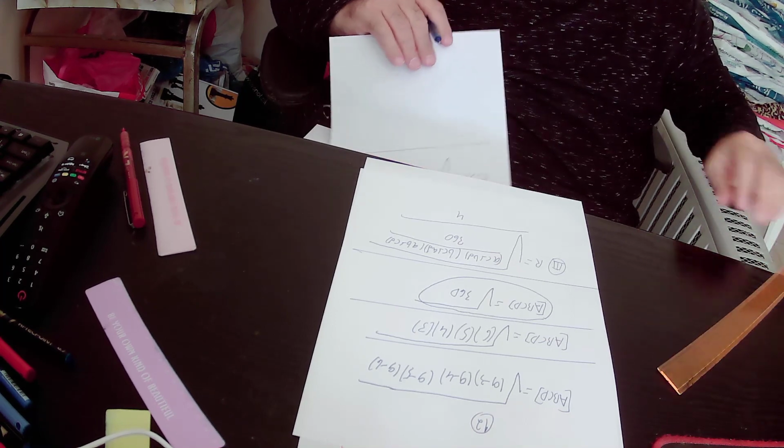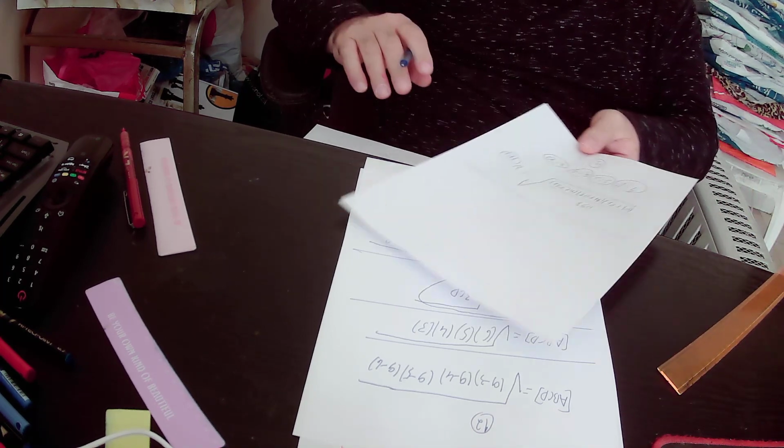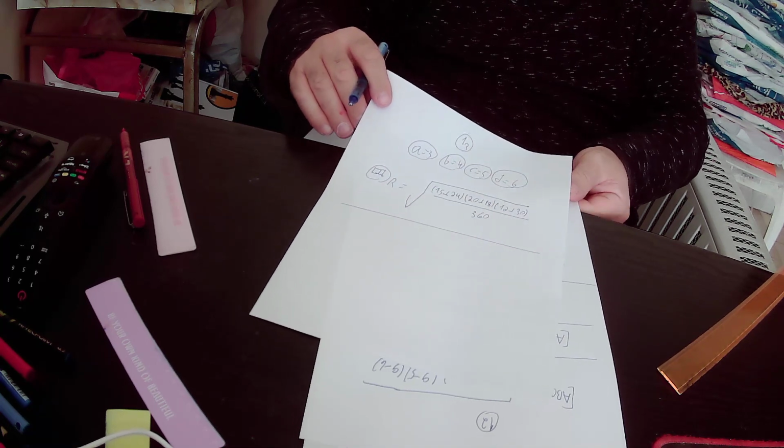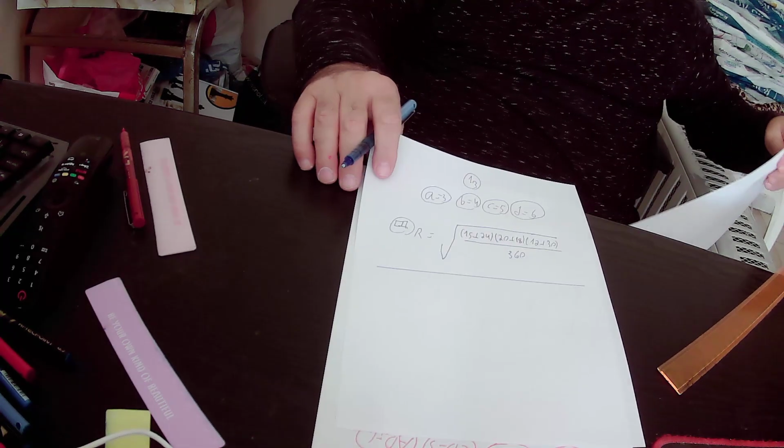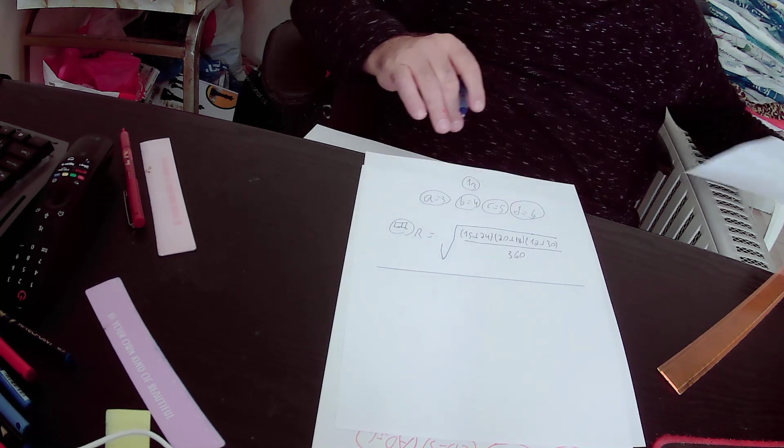So according to equation number 6, the radius that we are looking for equals this expression.